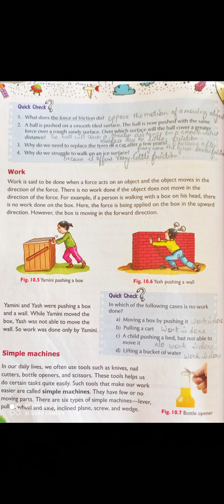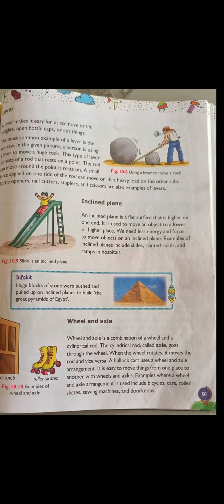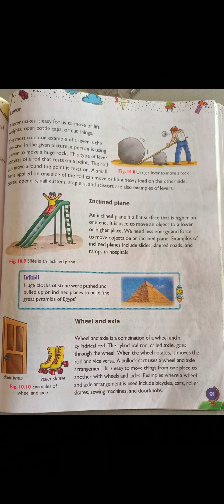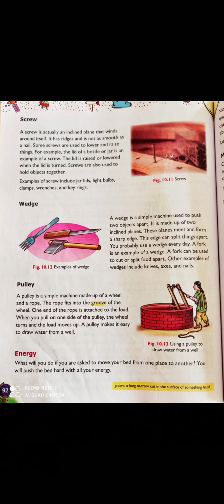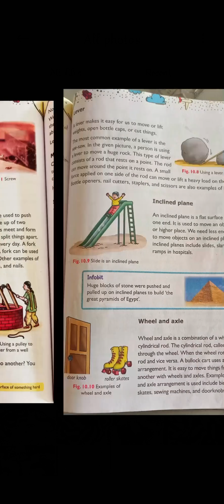So there are 6 types of simple machines: lever, inclined plane, wheel and axle. Next is screw, wedge and pulley. So the first one we'll study is the lever.